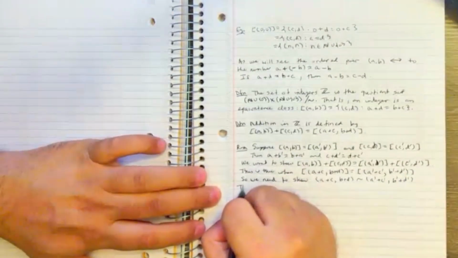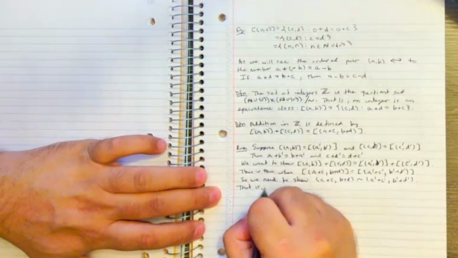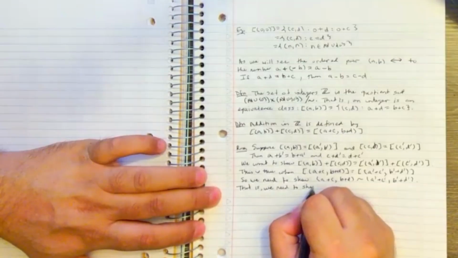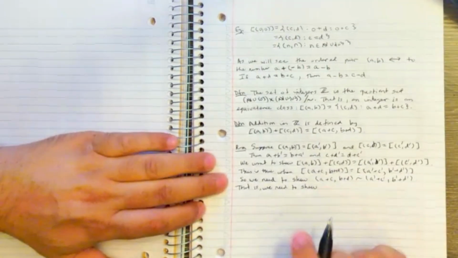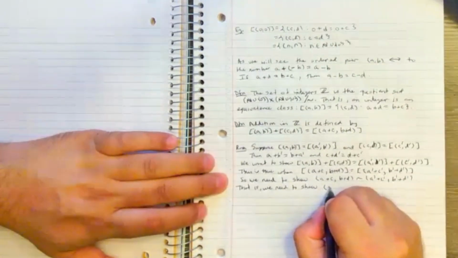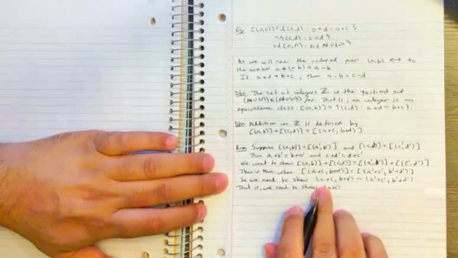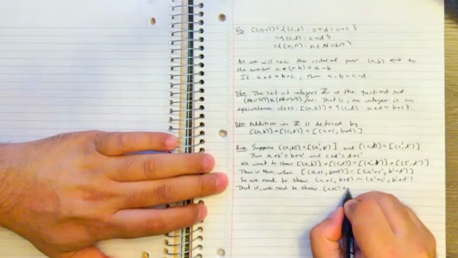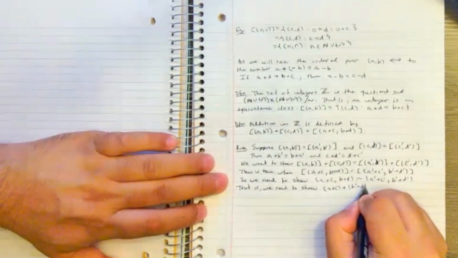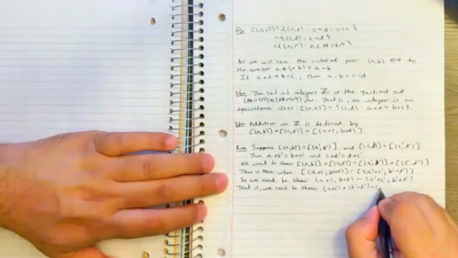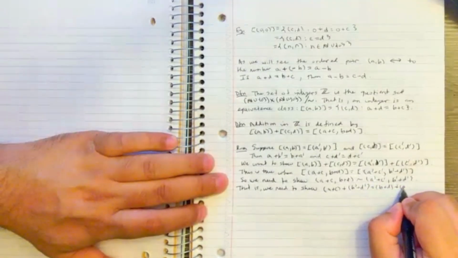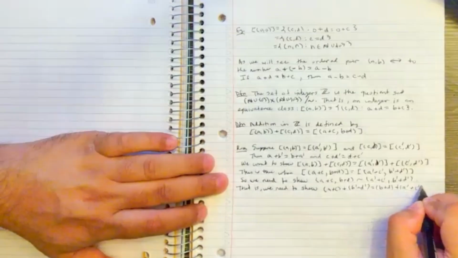That is, we need to show that the sum of A plus C and B prime plus D prime is the same as the sum of B plus D plus the quantity A prime plus C prime.